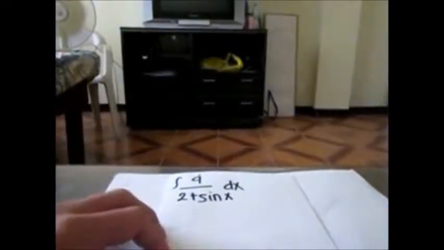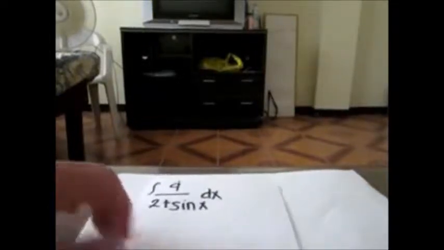I'm Rod Carlitos, and I'm here to show you how to solve an integral problem using the half-angle substitution, so I hope you understand. So in here, given the problem, integral of sine x over 2 plus sine x dx. So in solving these things, you should need to understand and remember.